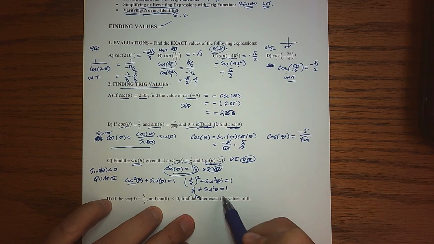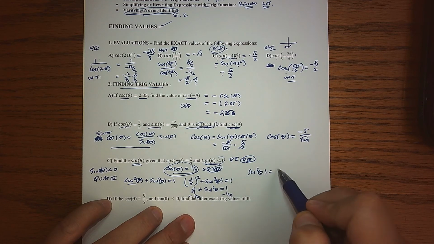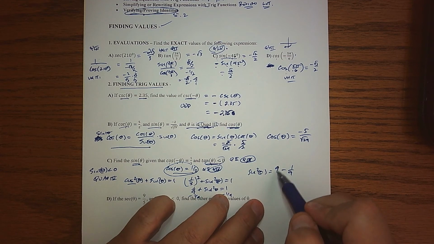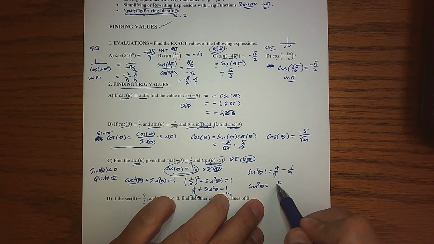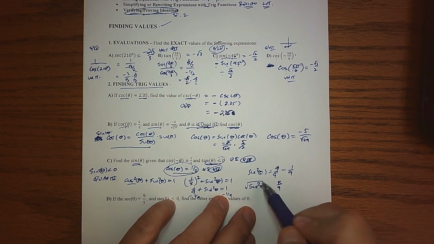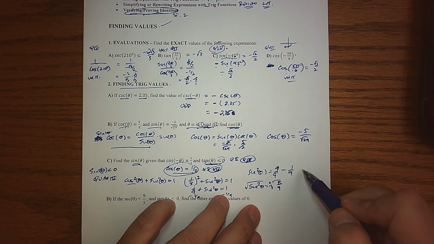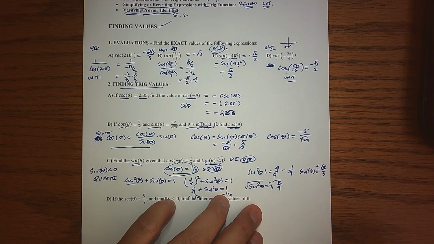If we subtract 1/9 from both sides, we get that the sine squared theta is 1 minus 1/9. All right, this is 9 over 9, so we get that the sine squared theta is 8 over 9. Taking a square root, be careful here, because there's two possible answers. The sine of theta is plus or minus the square root of 8 all over 3.